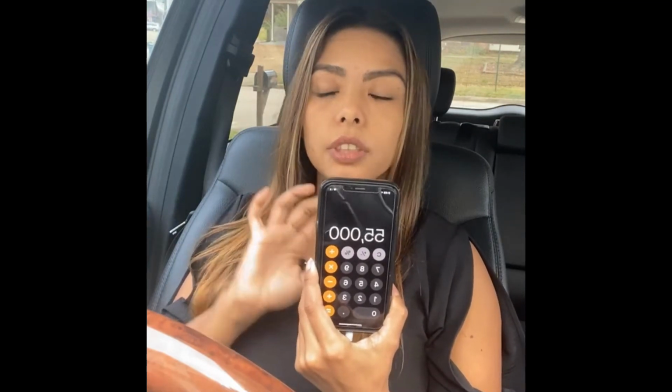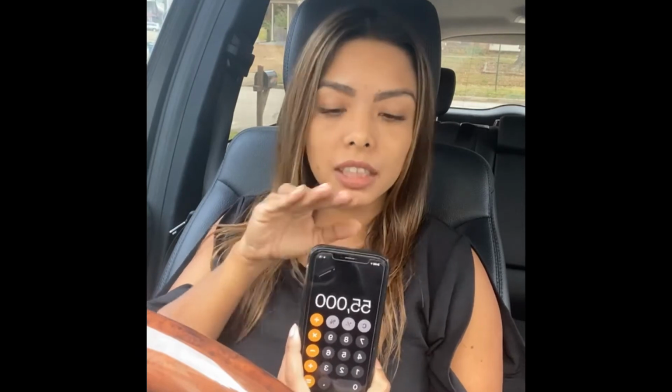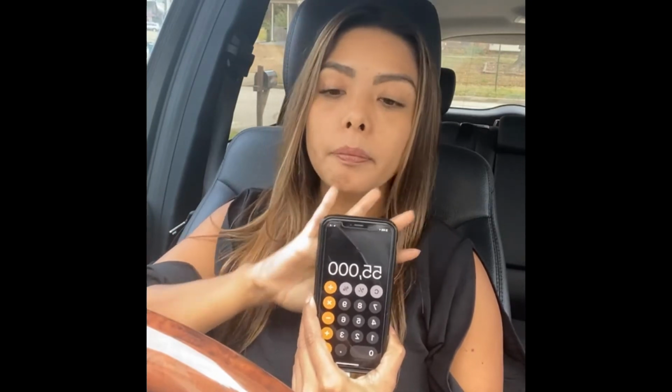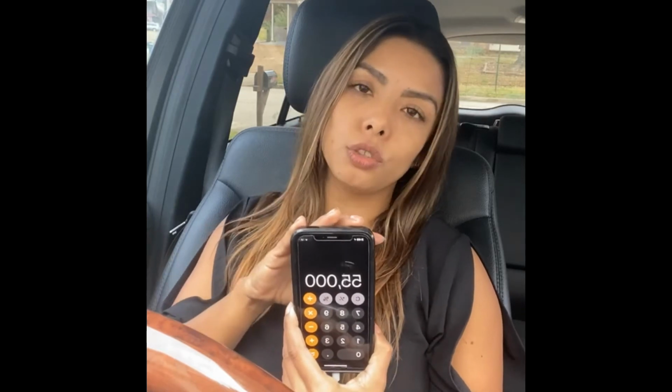Let's say this house is a pretty decent house and it only needs like $15,000 to repair it. So we're going to do minus 15,000. That gives me 55,000. So what this means is that my max allowable offer up to this point is $55,000.